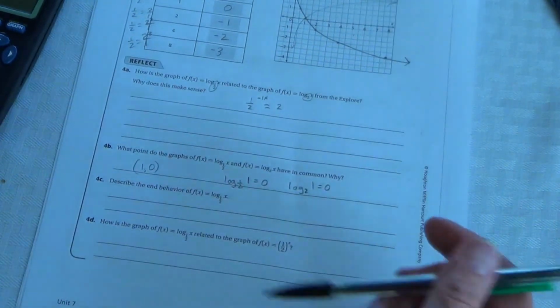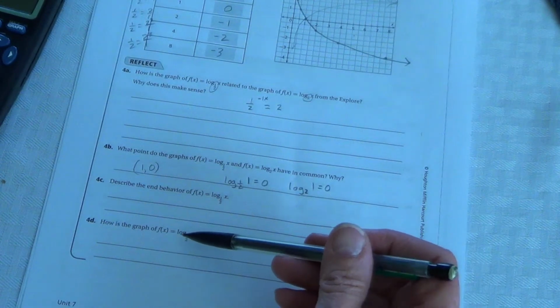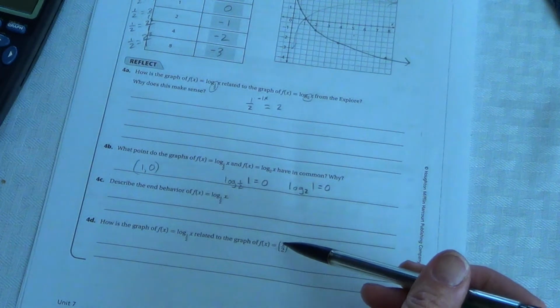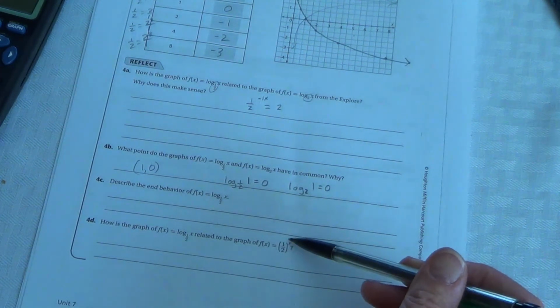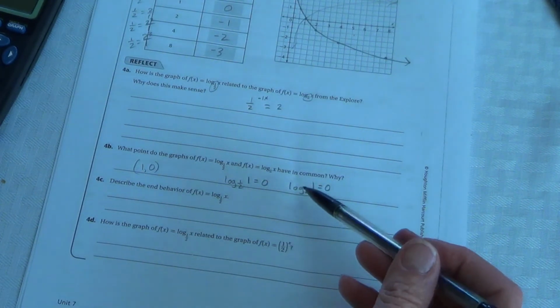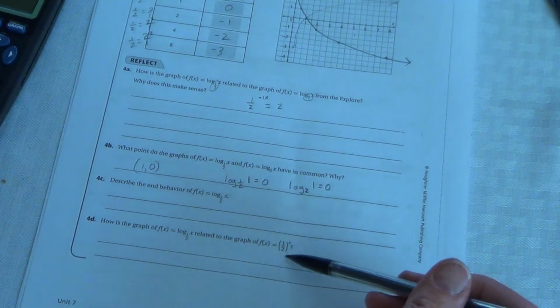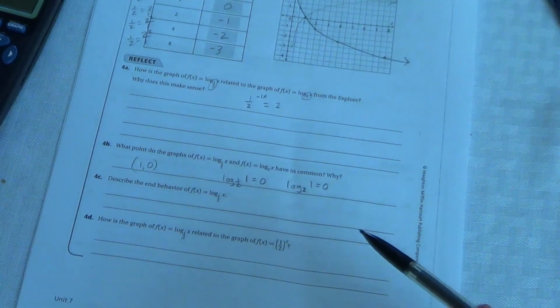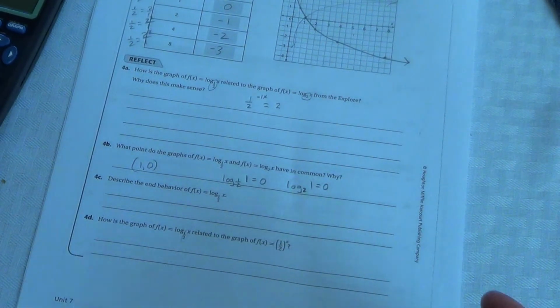The next question: how is the graph of f of x equals log base 1/2 of x related to the graph of 1/2 to the x? Well, we've already talked about how logarithms are the inverses of our exponential functions. So if they have the same base, they are inverses of one another.